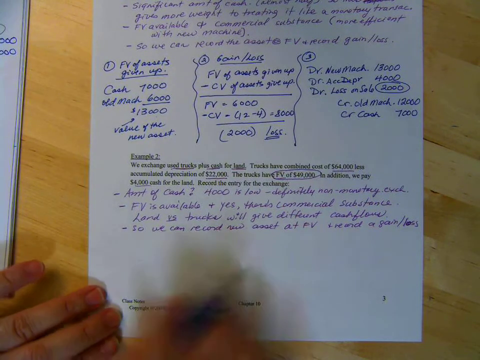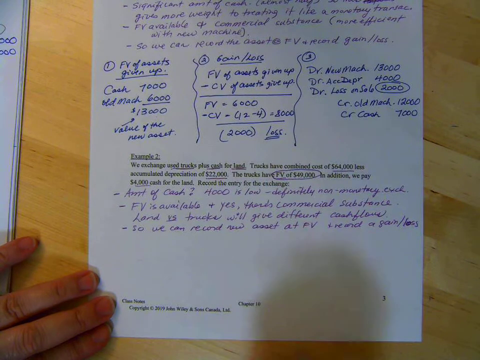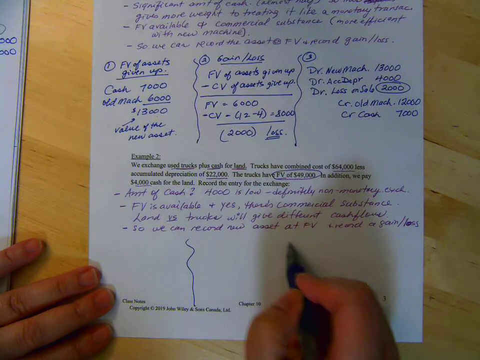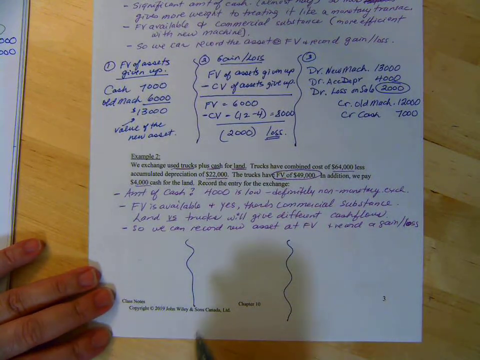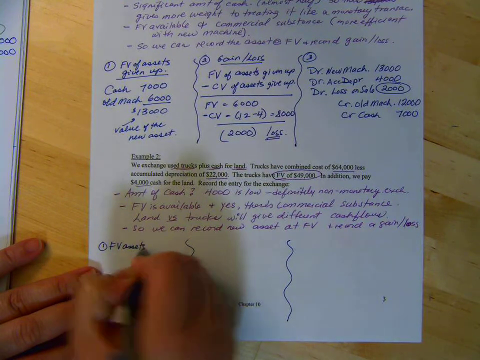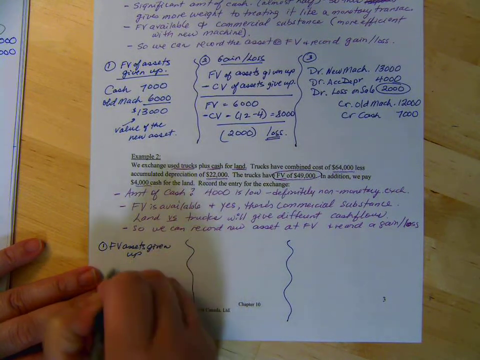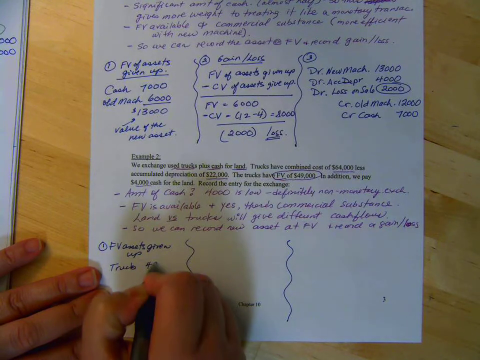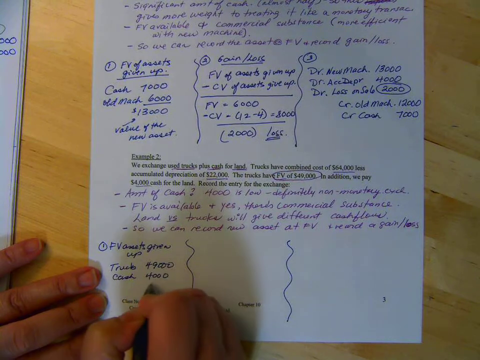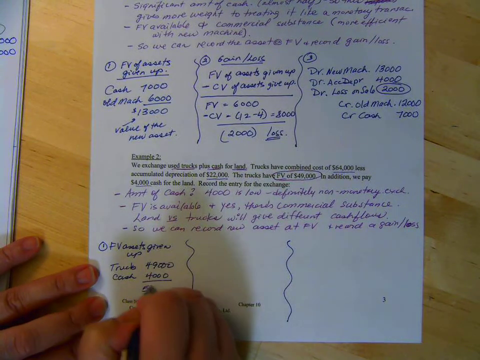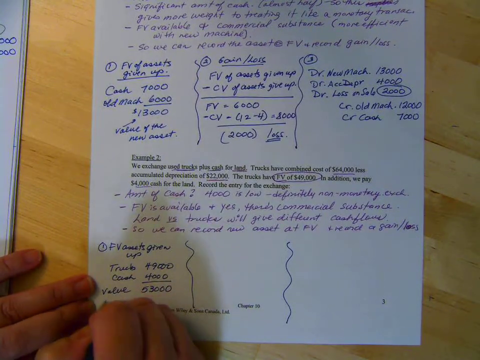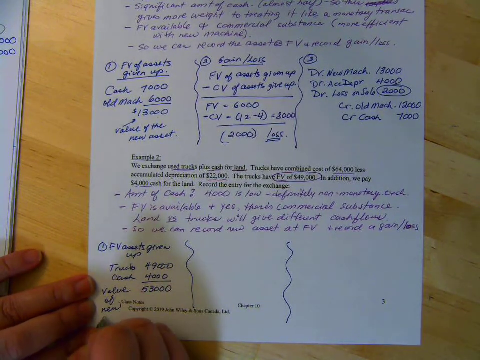Okay, so let's do our little pieces here. I think we can split them up the same way. So, fair value of assets given up. Trucks. Cash, very small percent, 10%. 53,000 is going to be the value of the new asset.